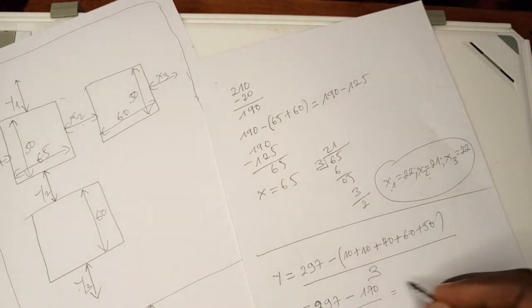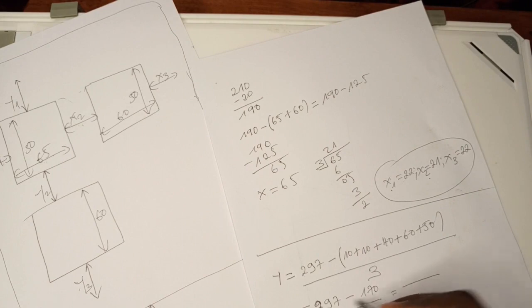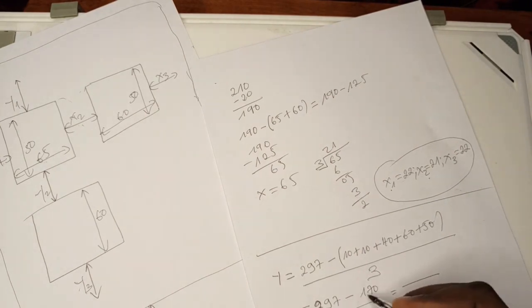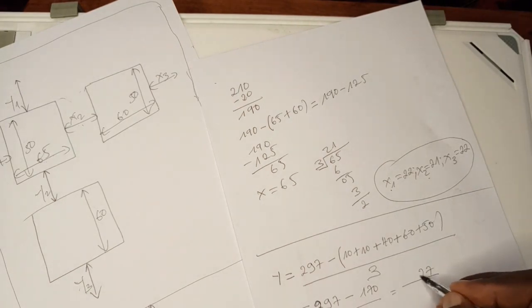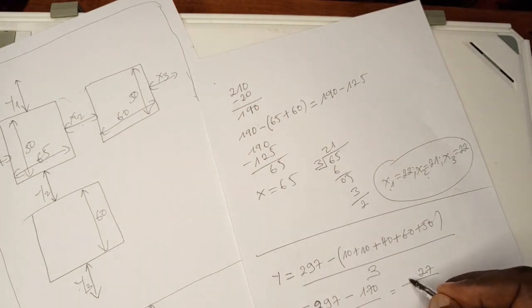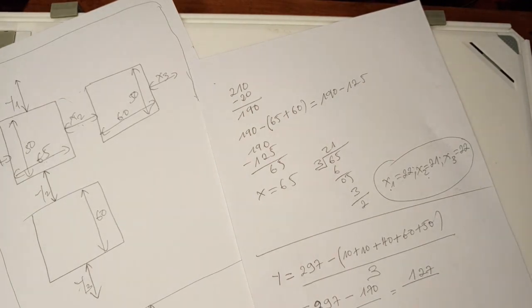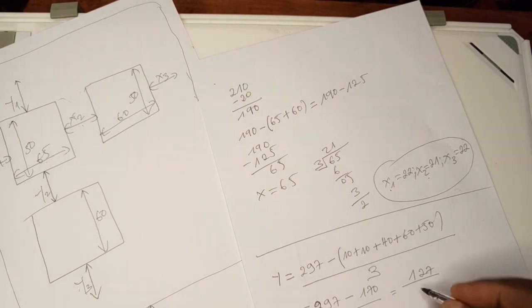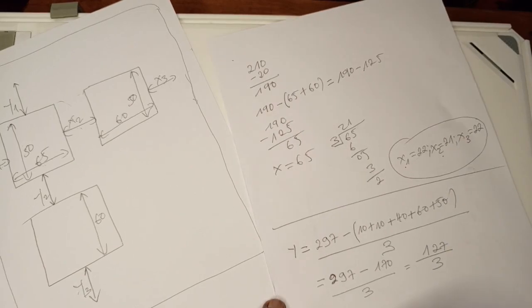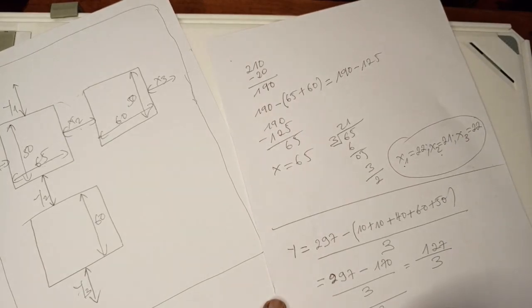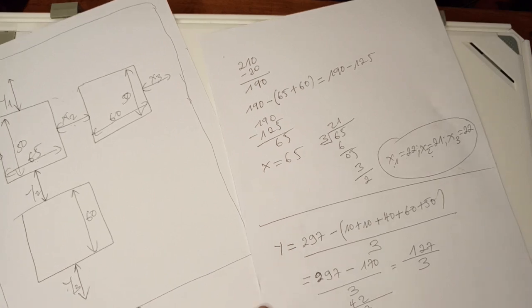This is equal to 127 divided by 3. Here you have 4, 12, 0, you bring down 7, 2, 6. Now our remainder is 1.